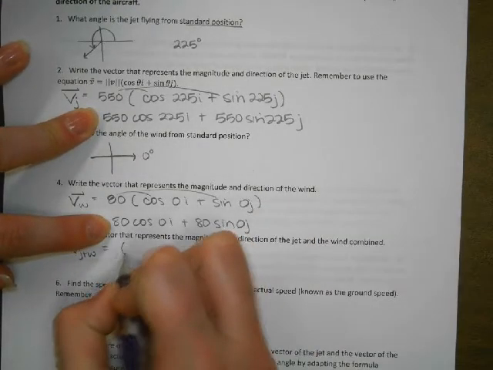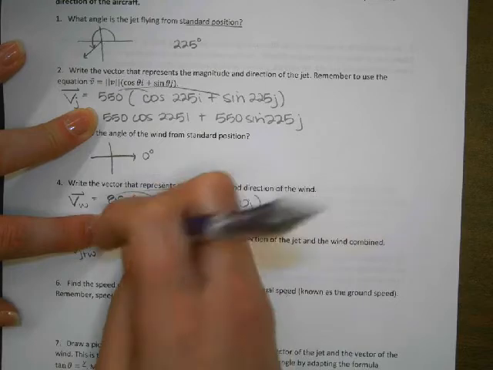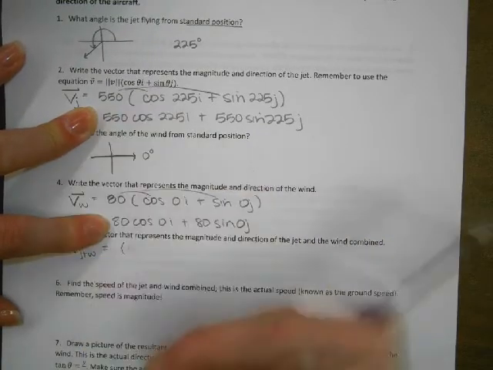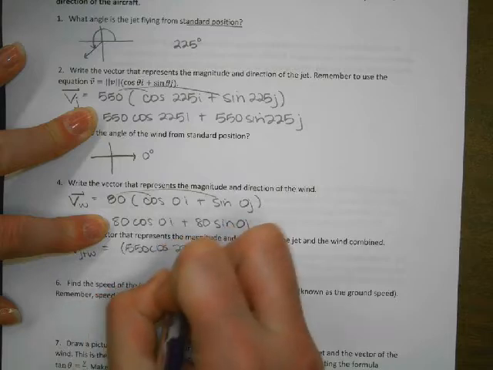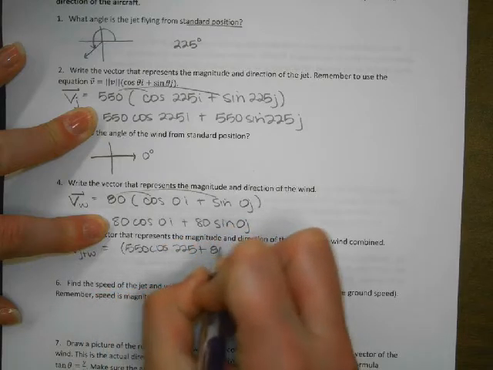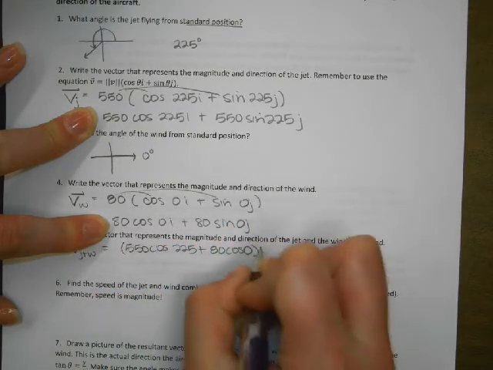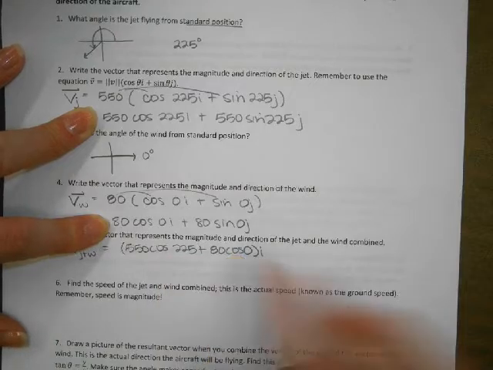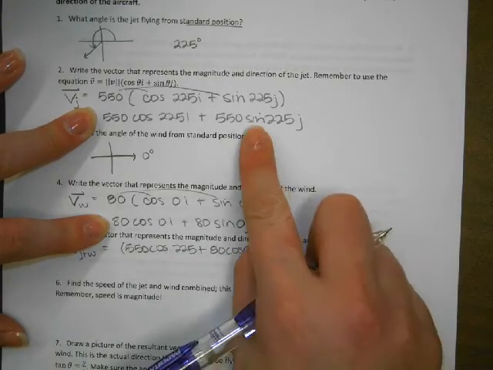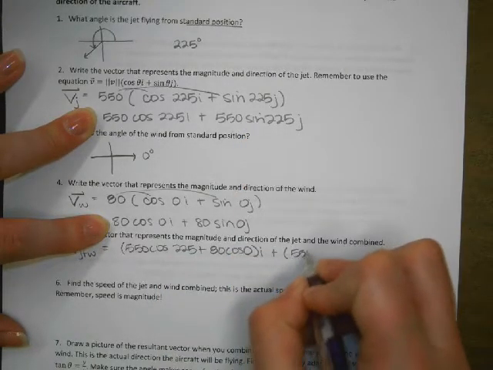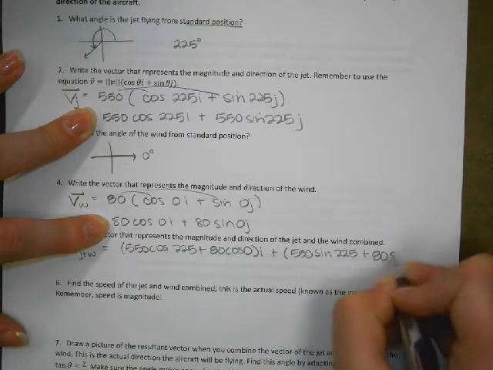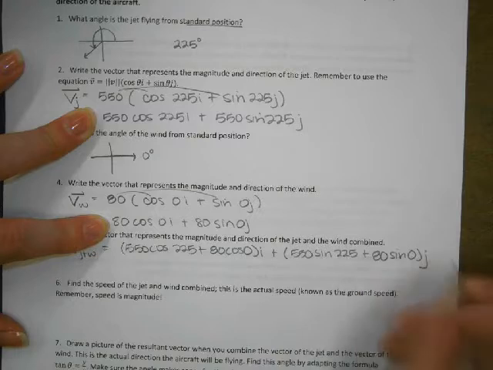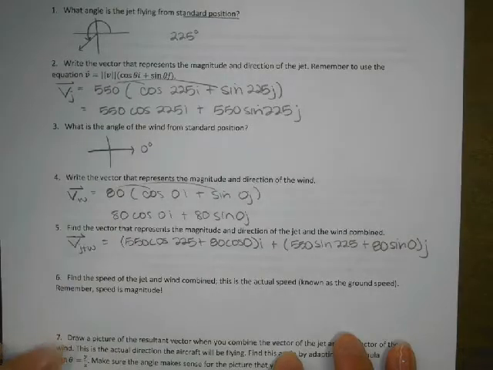So I've got 550 cos 225 plus 80 cos 0. That's my new i. So I'm adding those two together, plus the vertical component, so 550 sin 225 plus 80 sin 0 j. Okay, and at this point, this is where we get our calculator out.